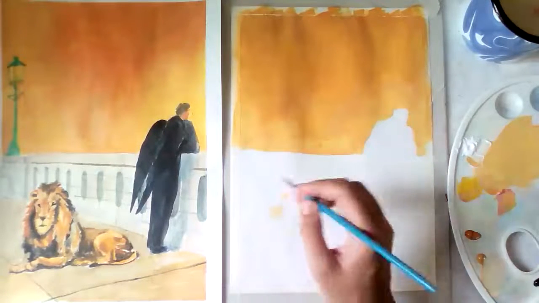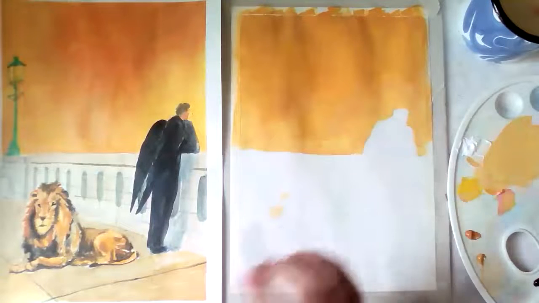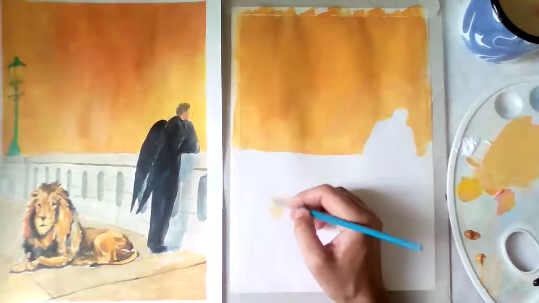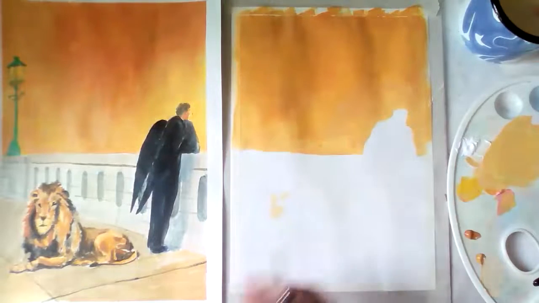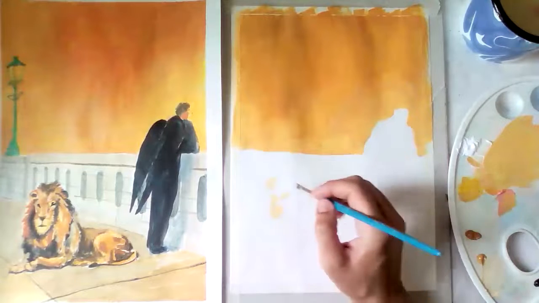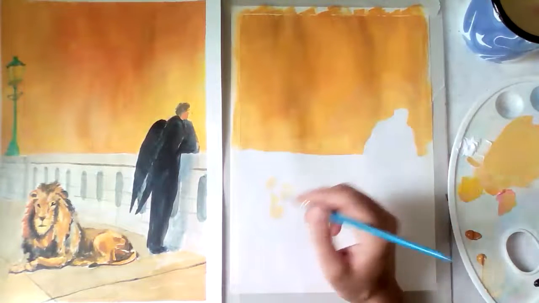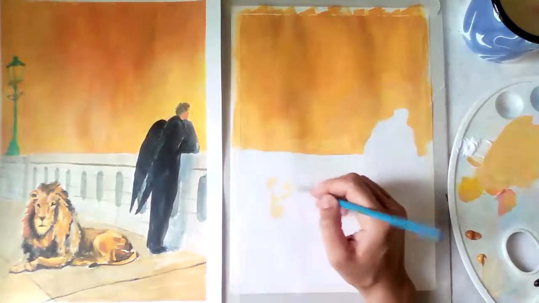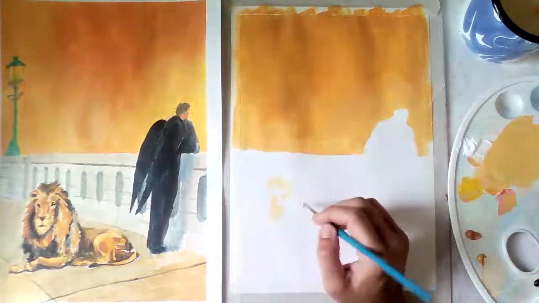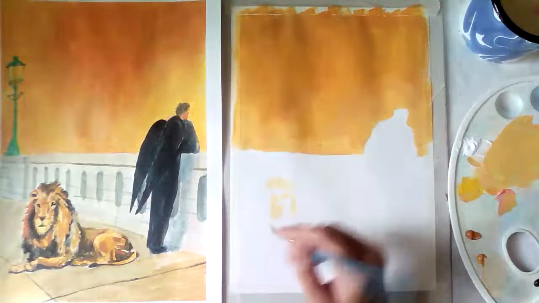First, it doesn't really cover my pencil, so I can still see where I have planned my eyes to be and so on. And then of course it's easily covered with darker paint. So I'm kind of putting it more than it will be in the end.